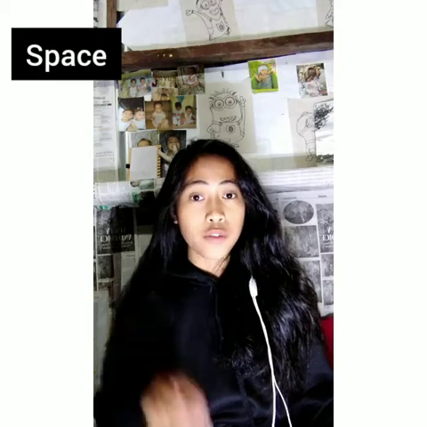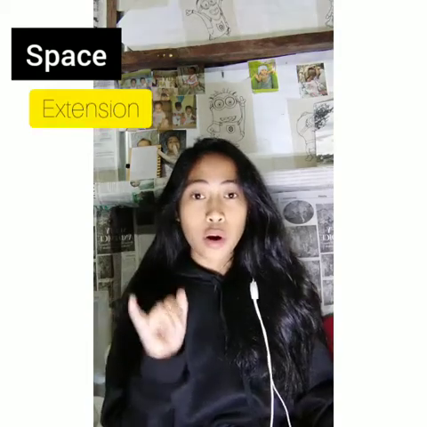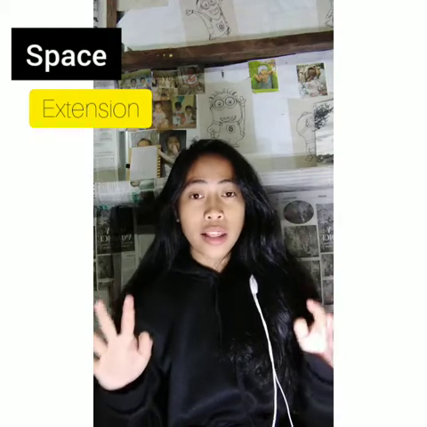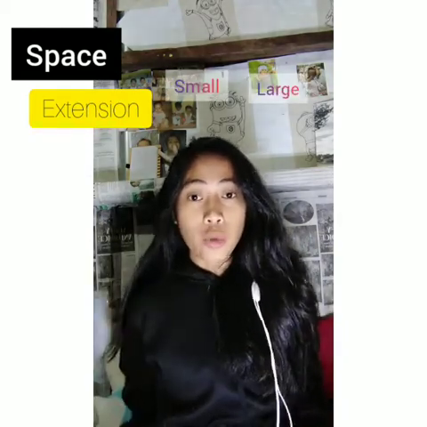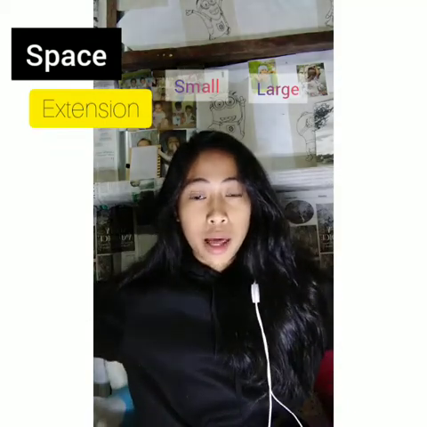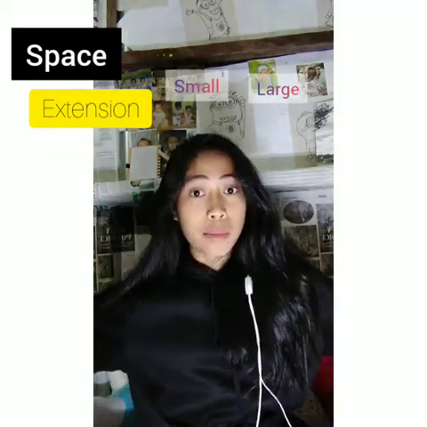So, we just have two movement elements, the small and large. Ang small is yung hand natin is near the hips lang siya. Bali, maliit lang siya na movement. While the large is extended. So, malapad. Nakastretch ang ating kamay.